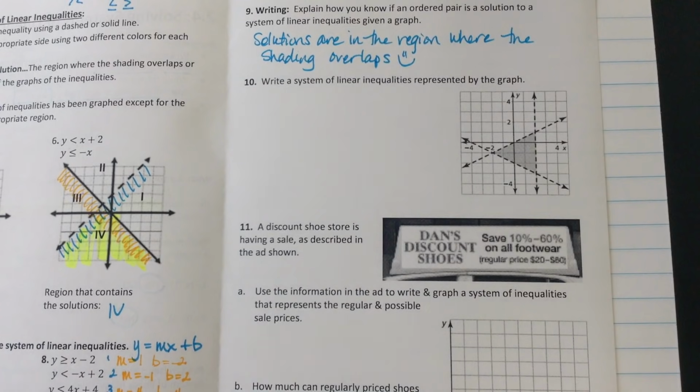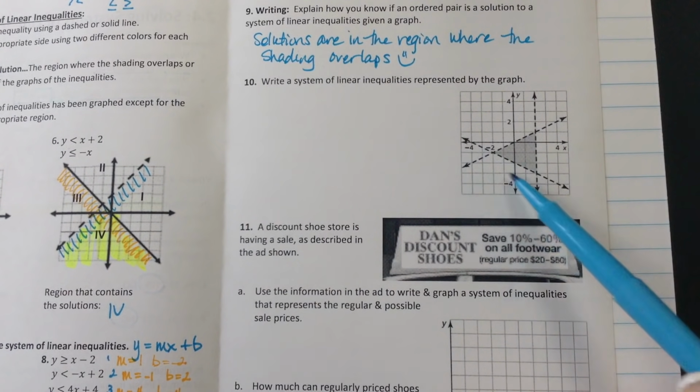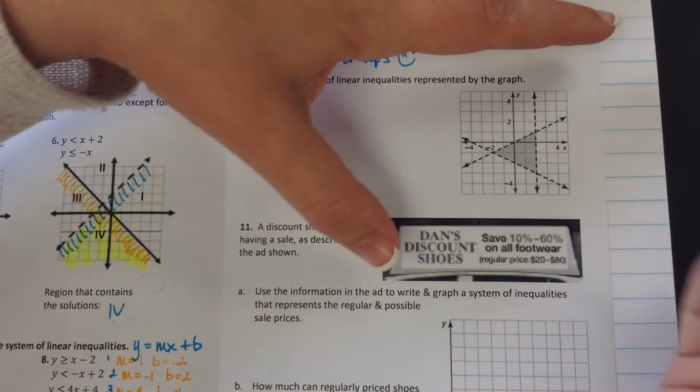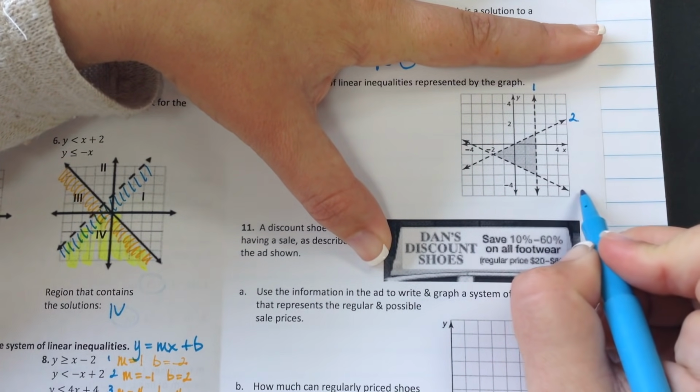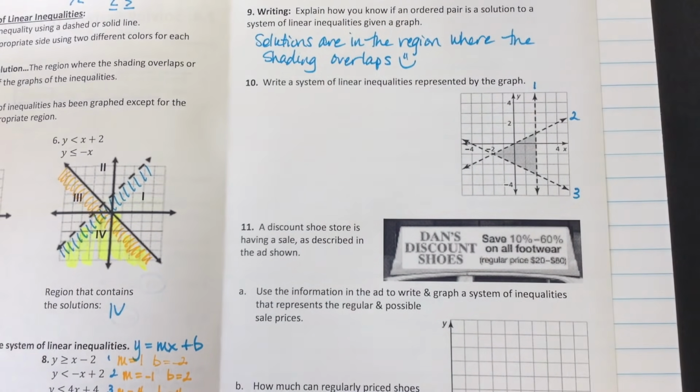Number 10, write a system of inequalities represented by the graph. I think I said solution, write a system. So they've given 3 different graphs, and they want us to write an equation for each of those. First thing I will probably do is go ahead and label these so I know which one I've written an equation for and which one I haven't.